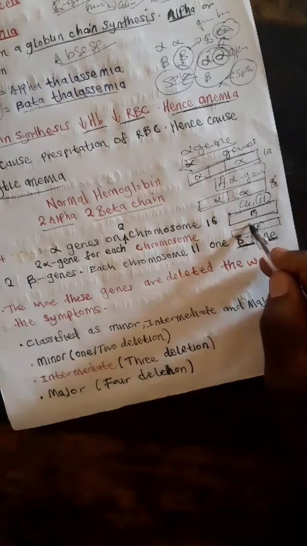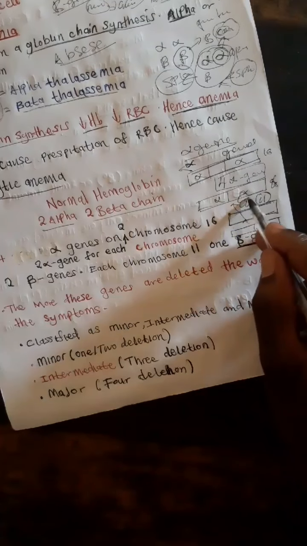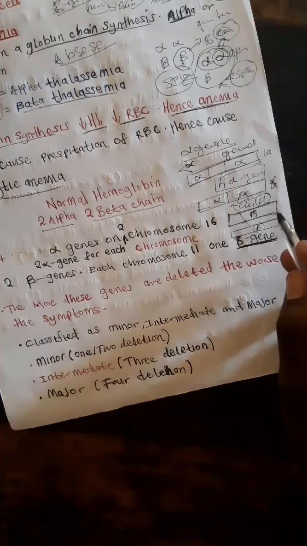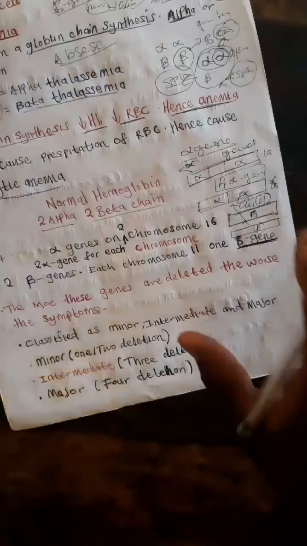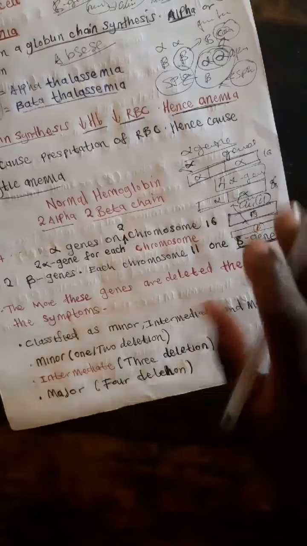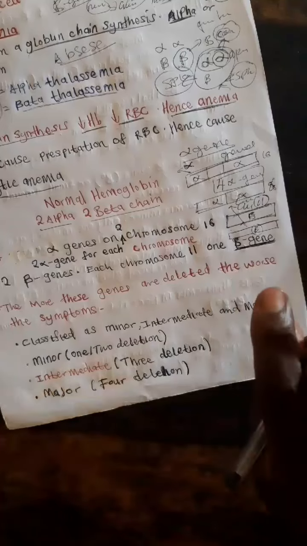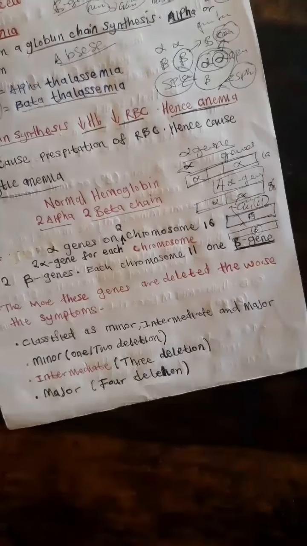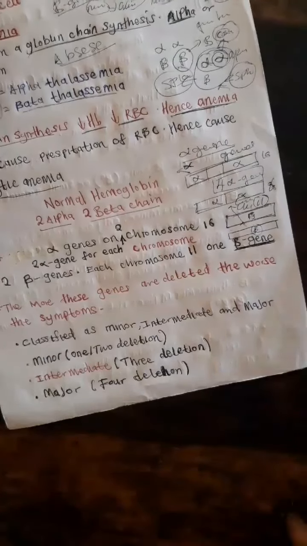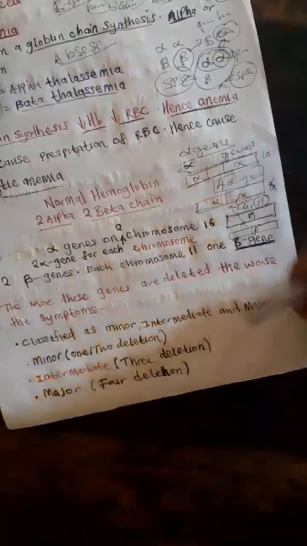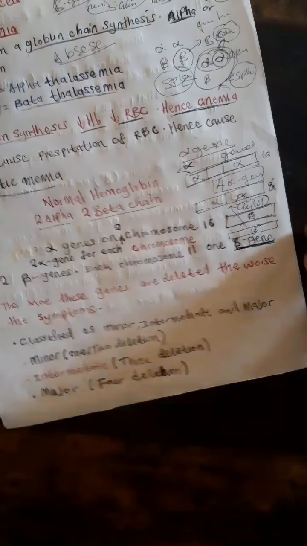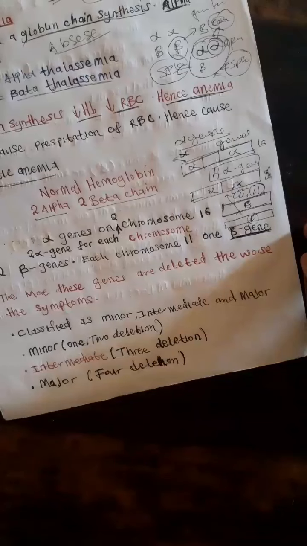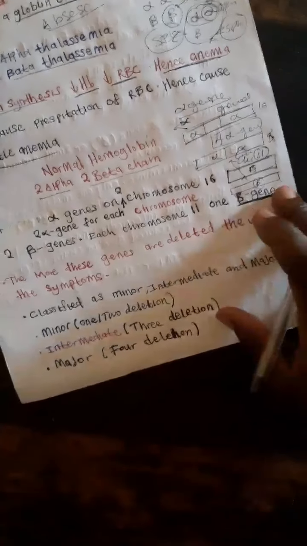Each beta gene produces the beta globin. But they make sure that they produce the globin to match the alpha globins that are being produced from chromosome 16 by the alpha genes.